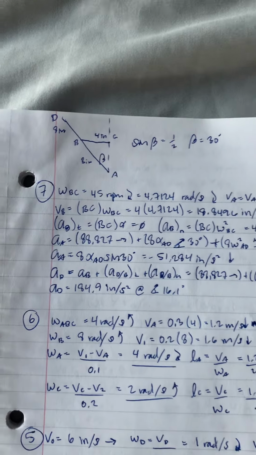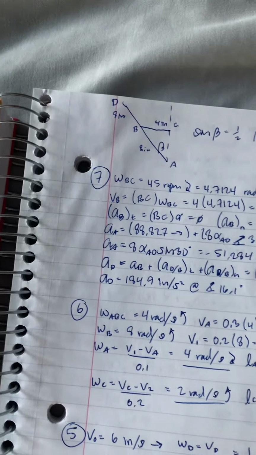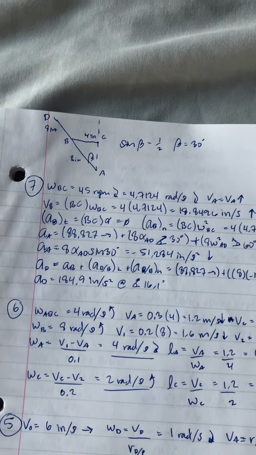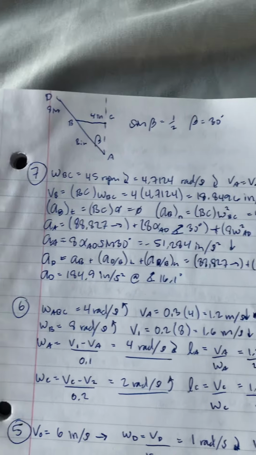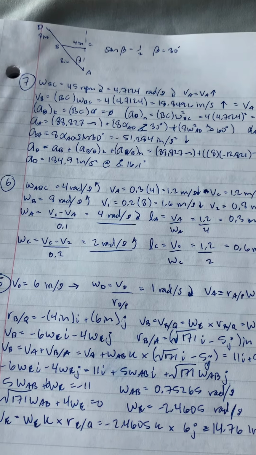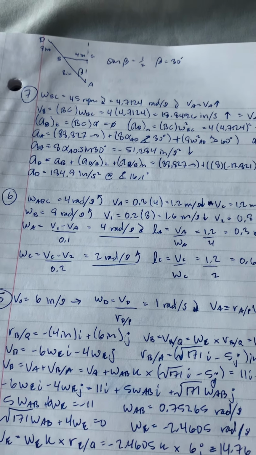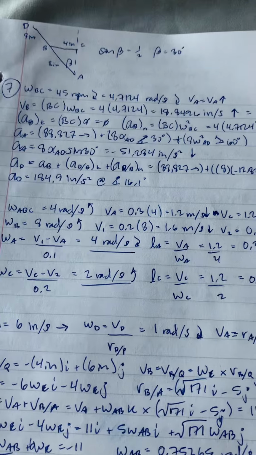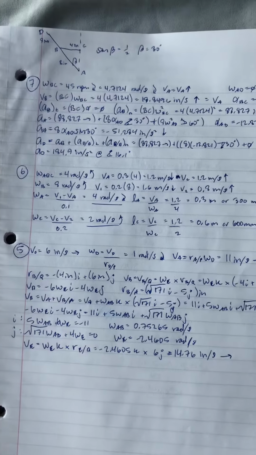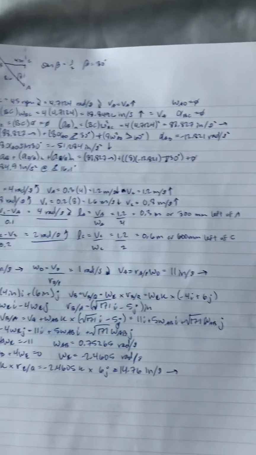Okay, and here was the other one that was similar to that one that had a collar, except I don't think this one had a collar. Basically, you can get that angle beta, sine of beta equal 1/2, so obviously it's 30. And then we come down here looking for angular velocity BC. So 45 RPM going clockwise, converted to radians. Sorry, I was kind of tired when I finished this, so I almost don't remember.